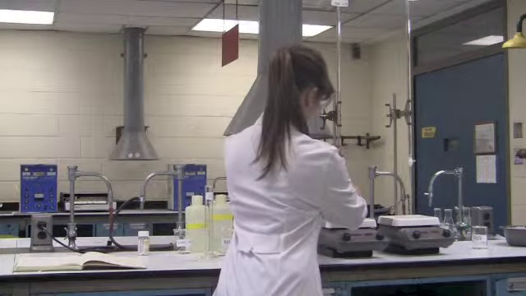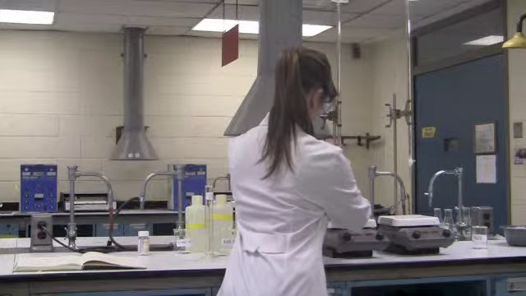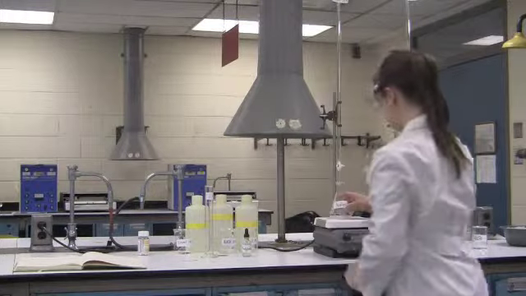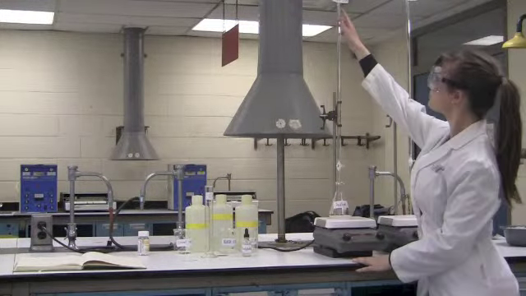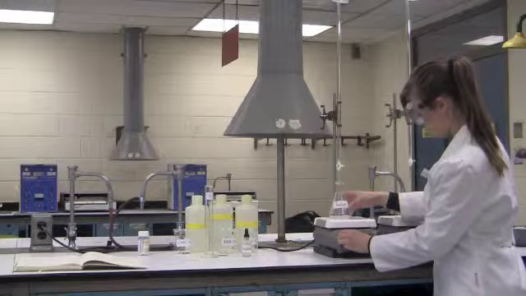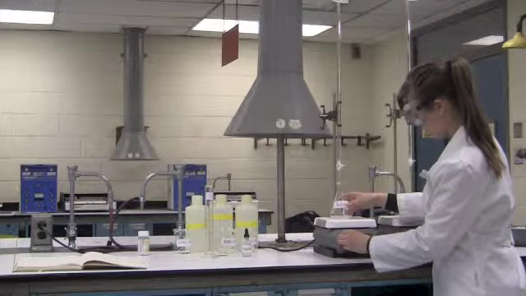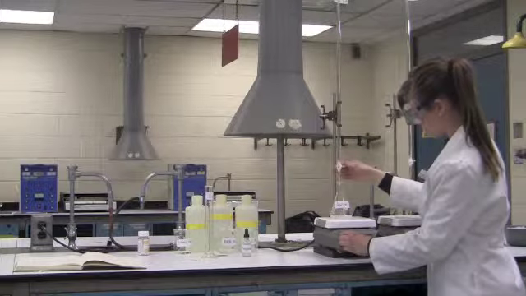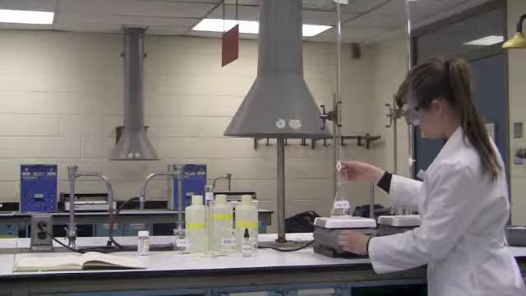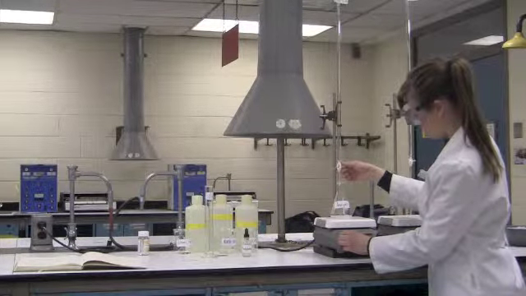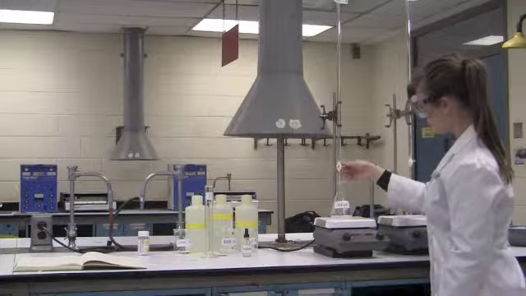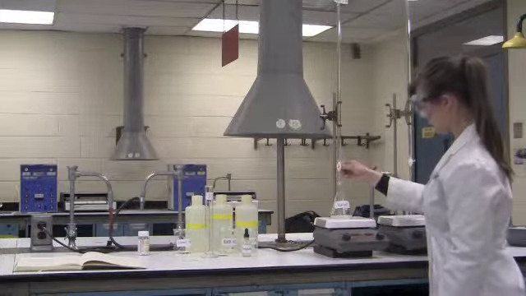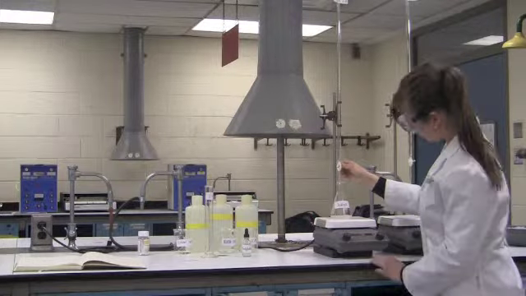Now she will begin the titration. Her initial volume is 0.00 milliliters of NaOH. She'll turn on her stir bar to ensure mixing through all the titration. She will continue to add the sodium hydroxide until the solution turns pink.